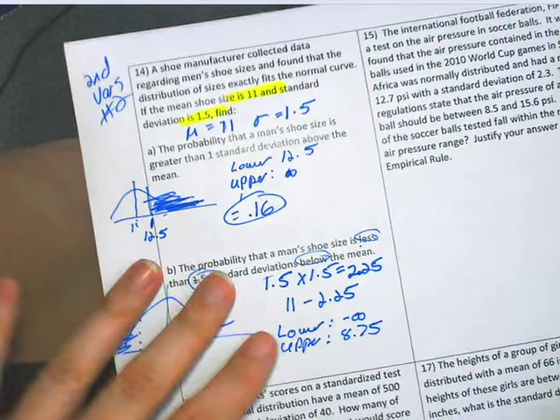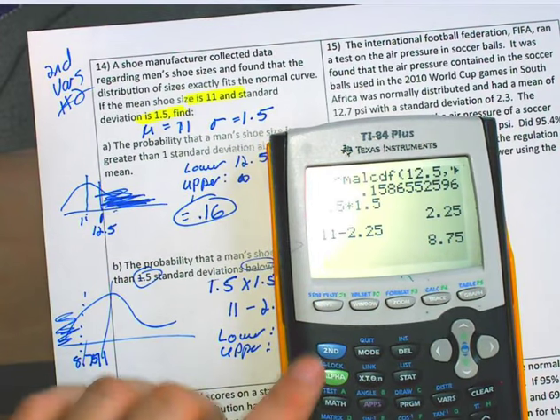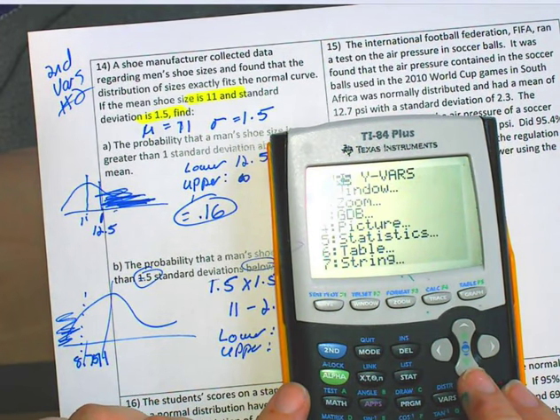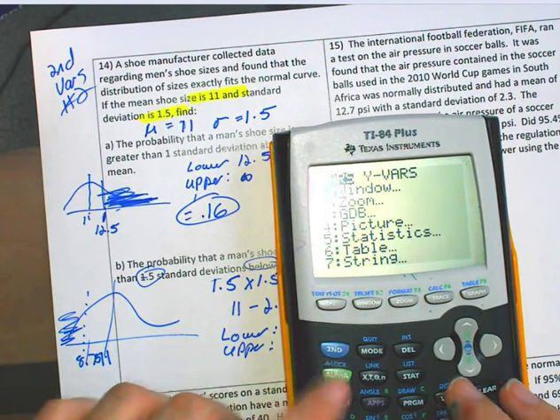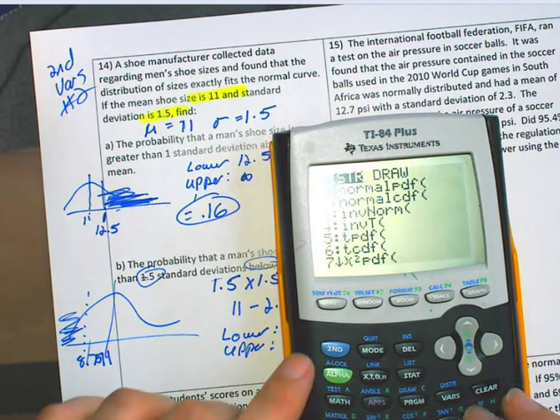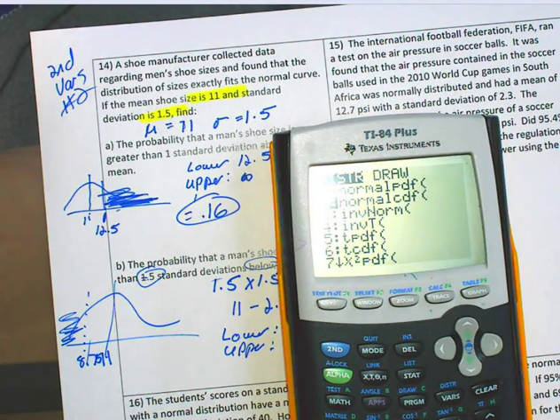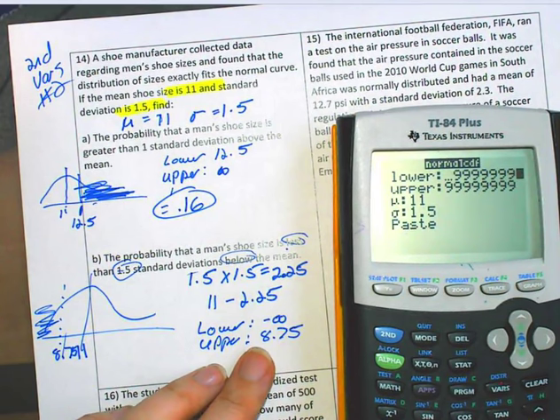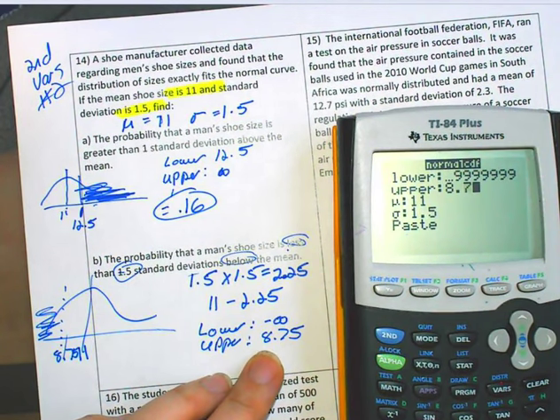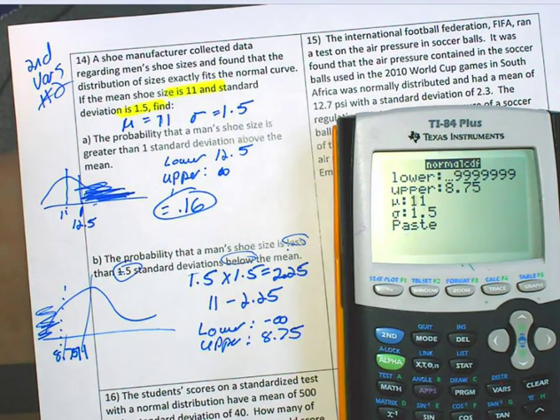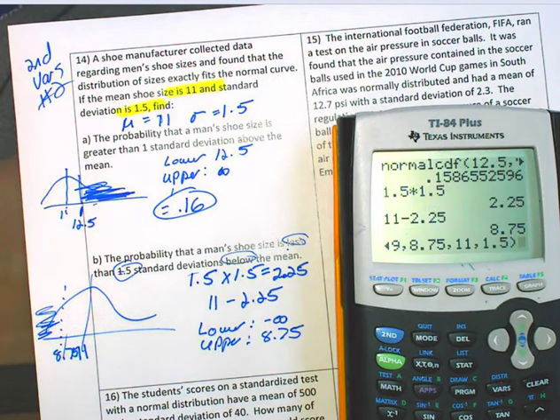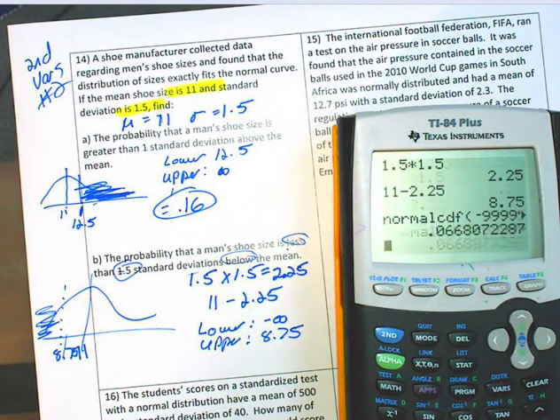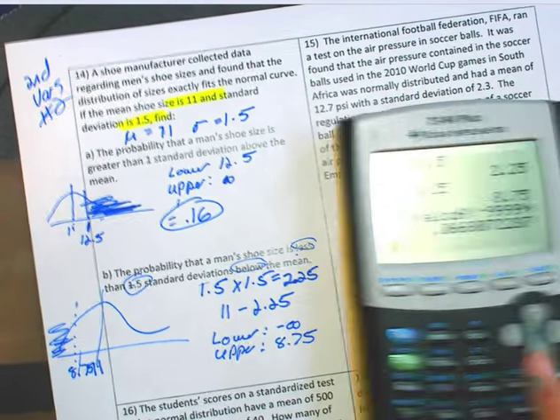And then I have my mean and standard deviation. So we're going back to second VARs, normal CDF. This time I have negative 9999999. Upper bound is 8.75. Mean is 11. Standard deviation is still 1.5. When you get to that screen, press enter one more time. So 0.067.